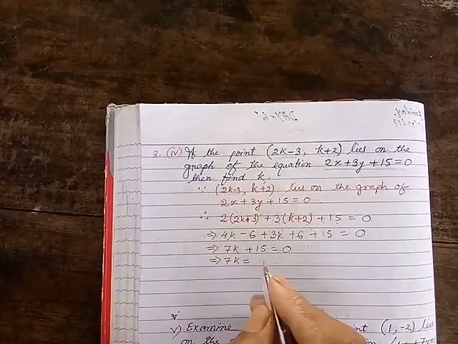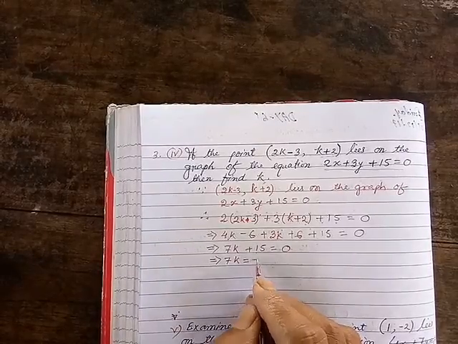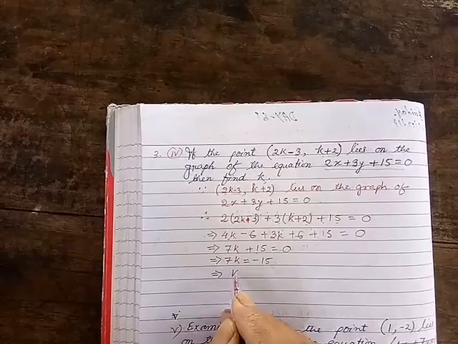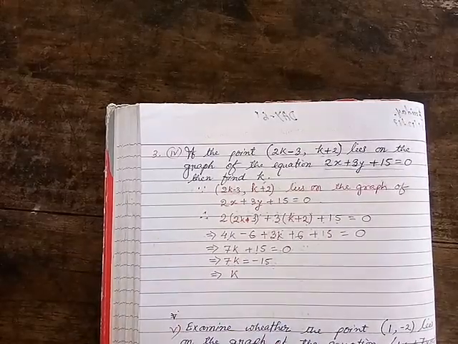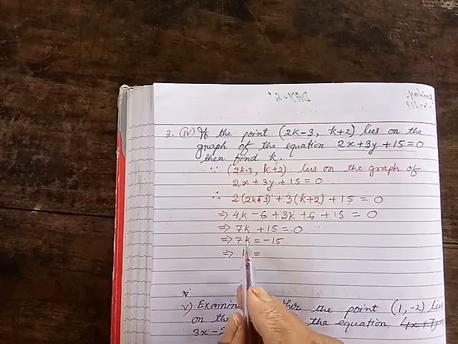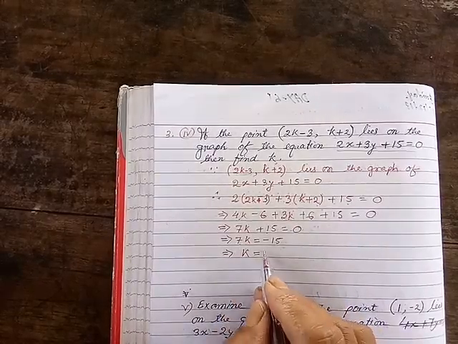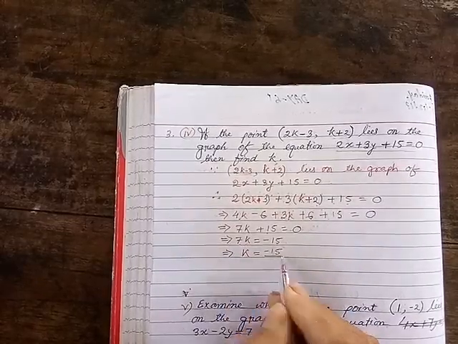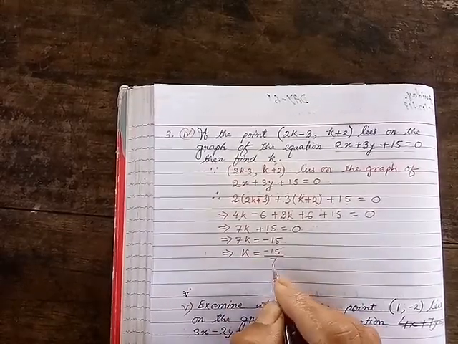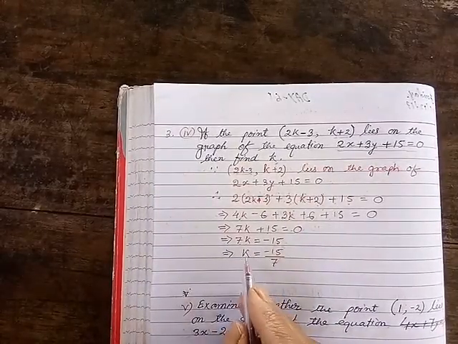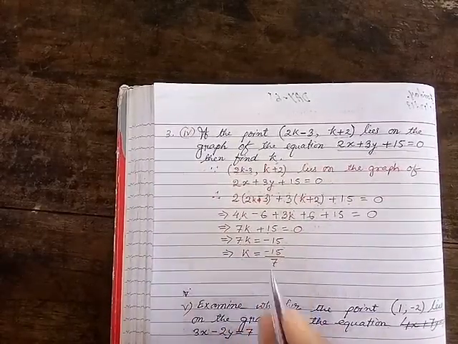If you take it to the right side, it will be minus 15. And finally what can you get? You can get k. 7 into k, 7k. To get the k value, I will separate the 7. It remains outside, minus 15. 7 into k, 7 will go to the divide position. By cross multiplication, 7 will go down. So we got the k value as k is equal to minus 15 by 7.